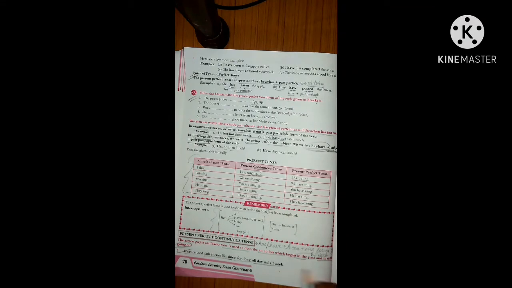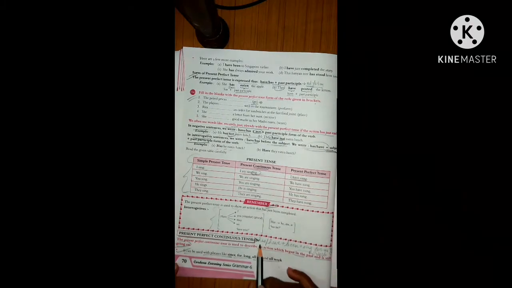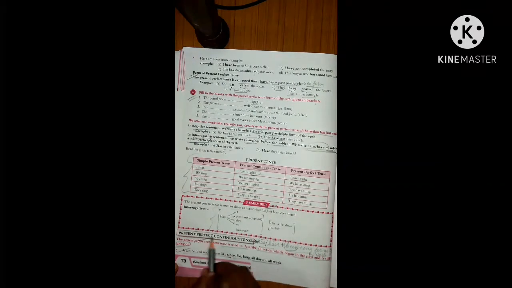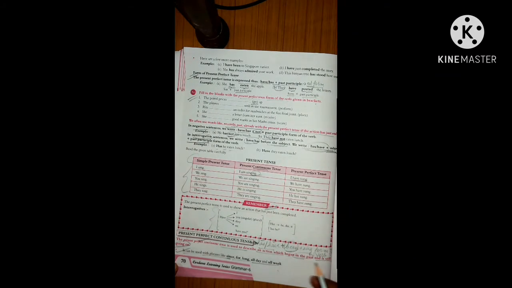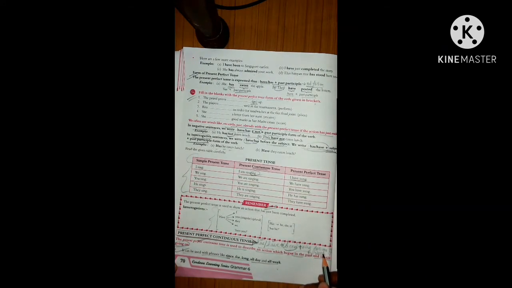For example, see children, the formula of this present perfect continuous tense. And what formula are we going to use here? See, has for singular, have for plural, plus we will add been. Okay, this is the new addition here when we use present perfect continuous tense. And the ing form of the verb, because it is still continuing. Okay, going on.